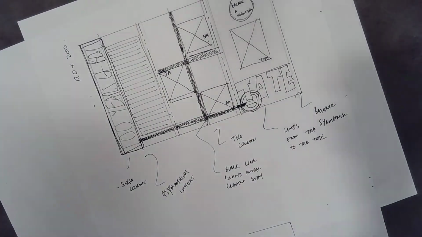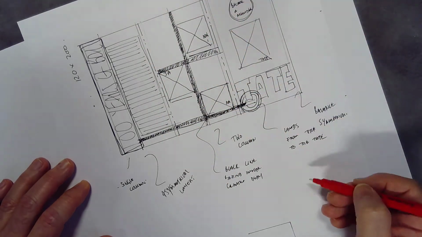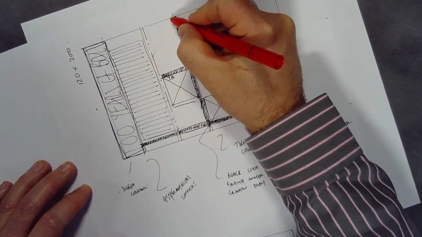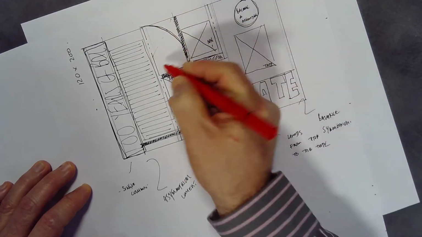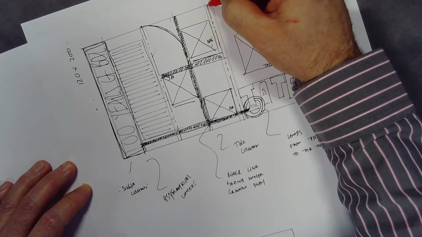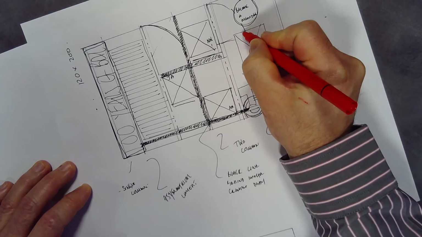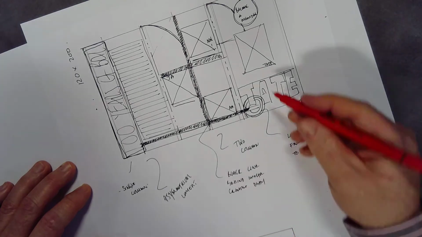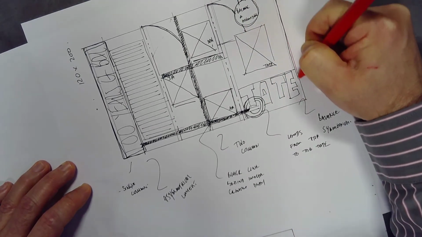So, what if I started playing around with the arch shape? Where could I put the arch shape? Could I fit it in here? Probably not. But what if I had it in there? What if I had it in there? That might work. Yeah, I don't know. What else am I asked to do?